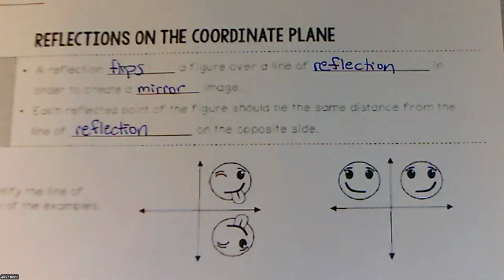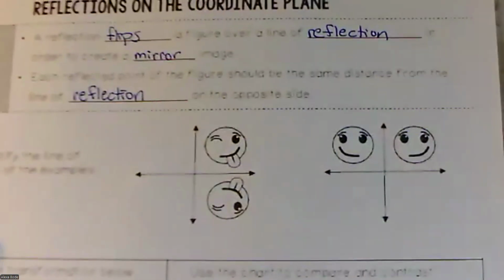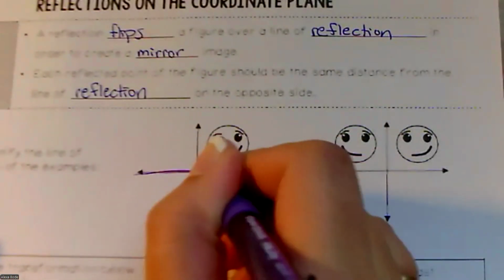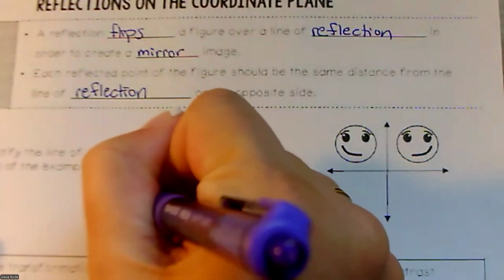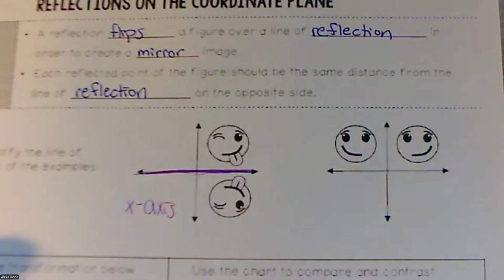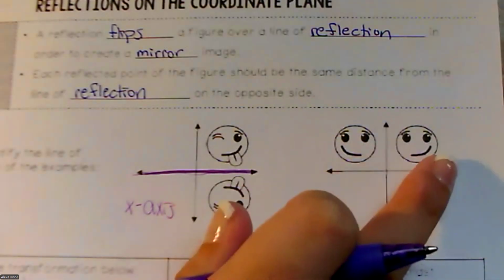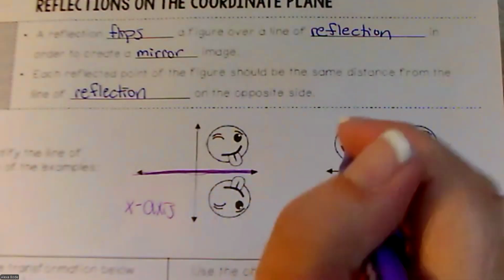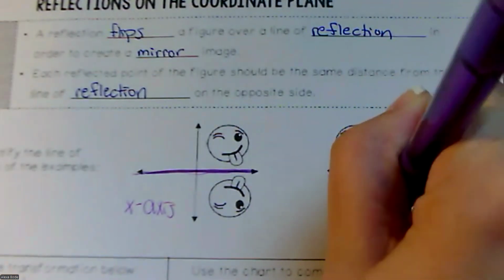For this one, you can see that the line of reflection is in the middle of these two. That is our x-axis for this one. So the x-axis is the line of reflection. For our second one, our line of reflection is always going to be between the two, and that is going to be our y-axis for this one.